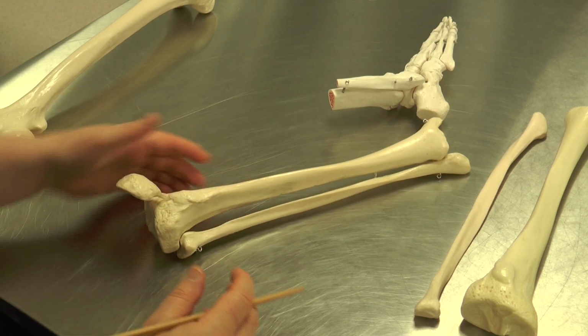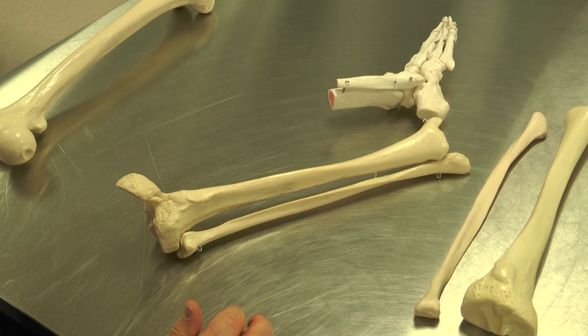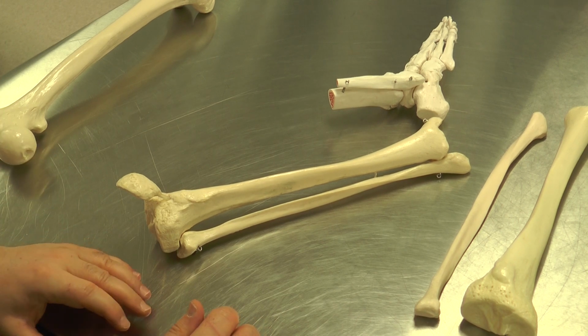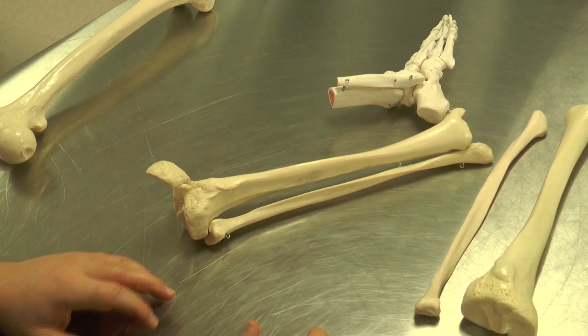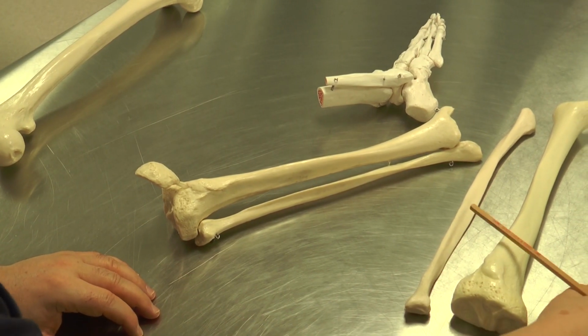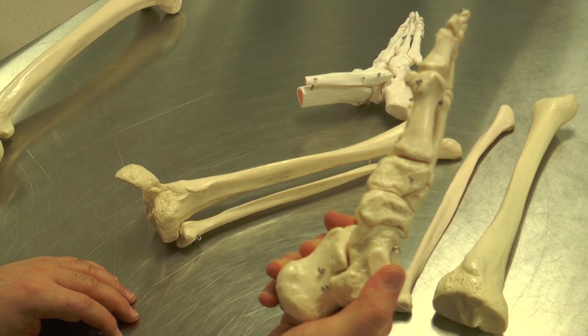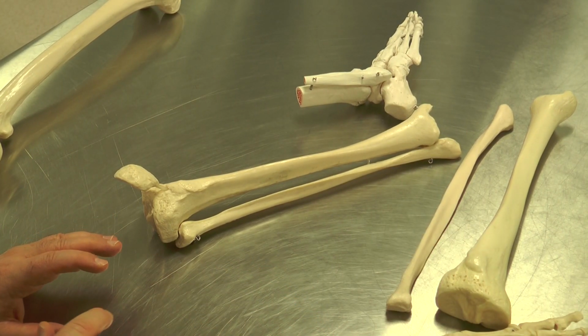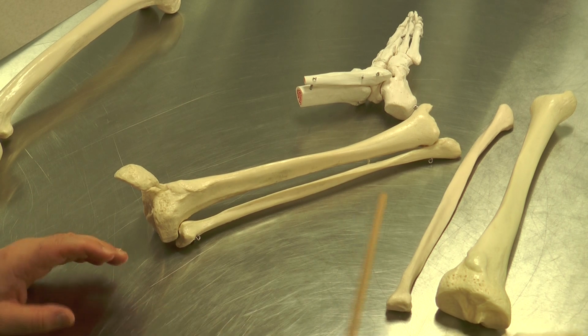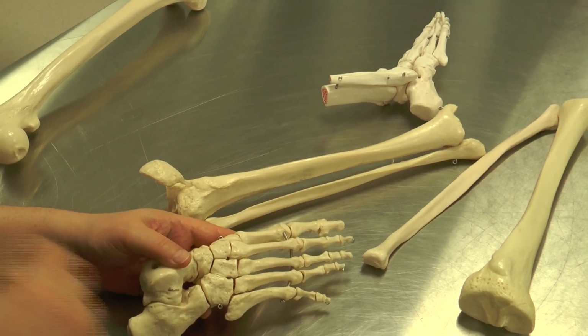Now, before I start with the foot, let's take a couple of minutes break, or we can just go ahead. Yeah, let's take a break. A couple of minutes break, and I'll go ahead and start with the foot bones.